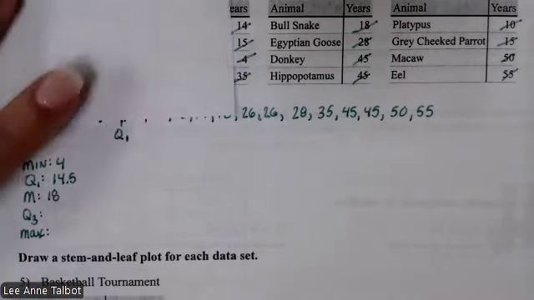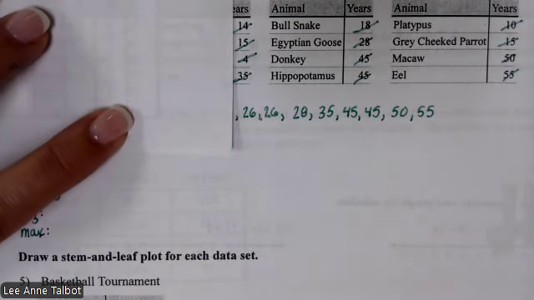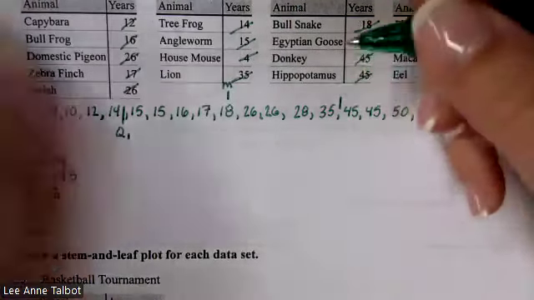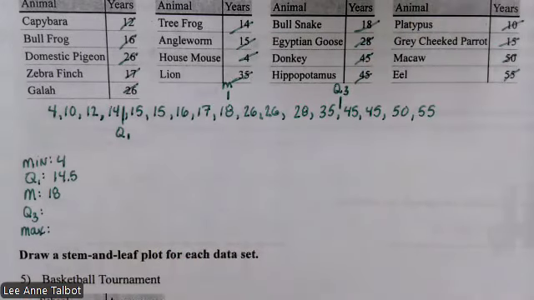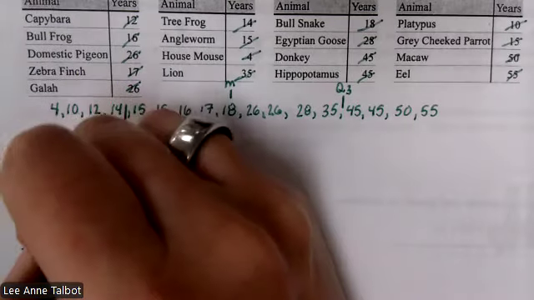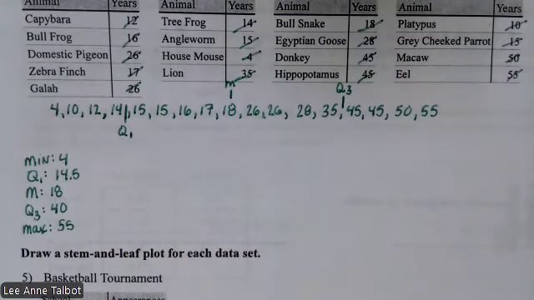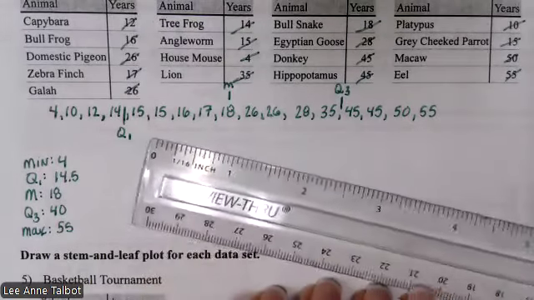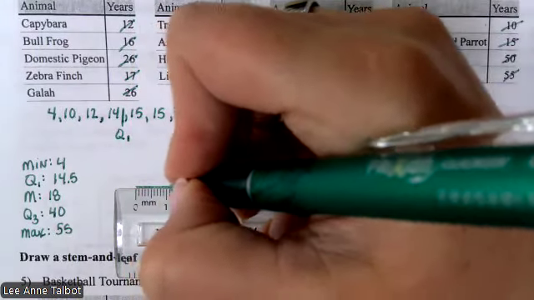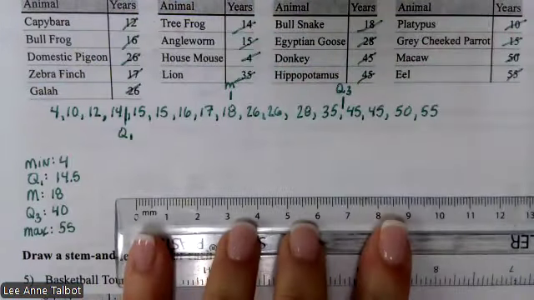Okay, and then when you find the third quartile, same thing. You don't use the median. So median's gone now, and it's going to be between these two. And the average of those is 40. Does that make sense to everybody? Oh no, my ruler slipped.